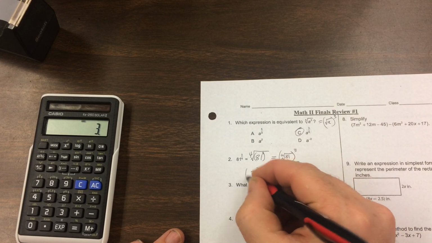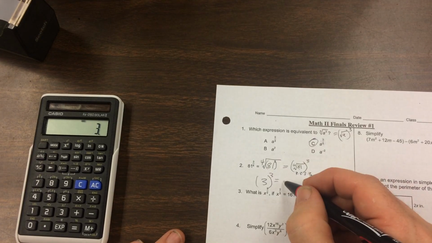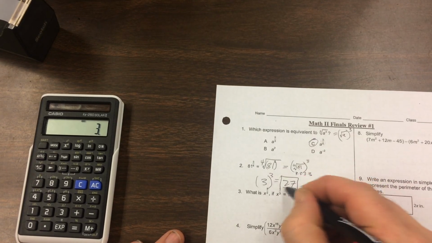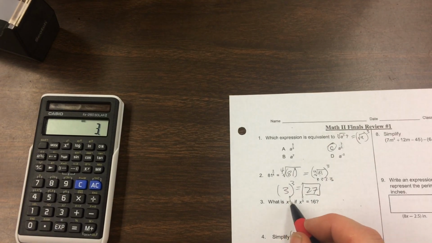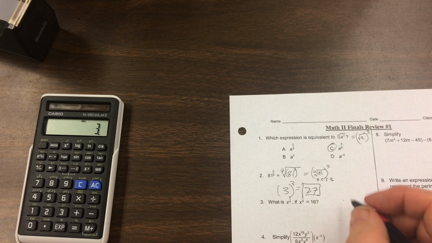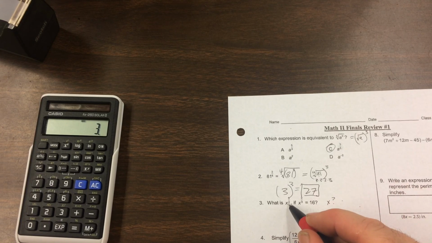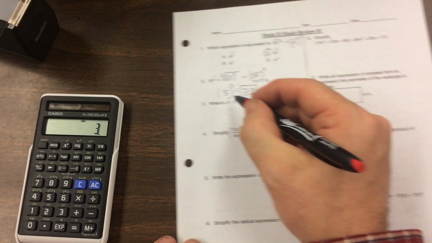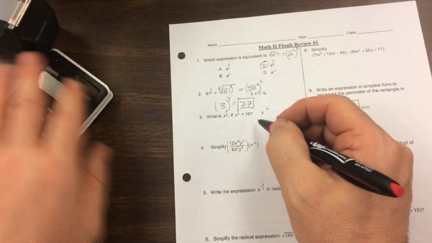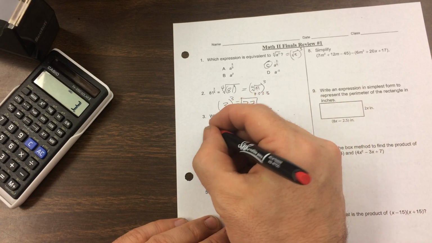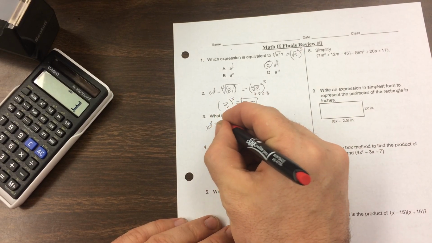So we're saying what is 3 to the 3rd power? 3 to the 3rd power is 27. That's our answer here. Next: if x to the 2/3 is 16, what is x to the 3/2? So we need to figure out what x is, and then we can take that to the 3/2 power. So to find out what x is, we need to say x to the 2/3 equals 16.